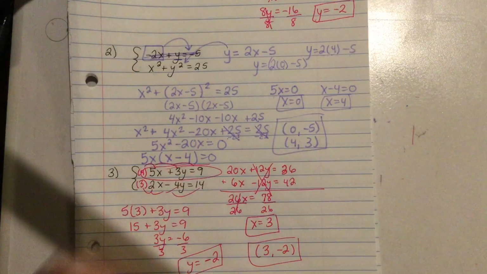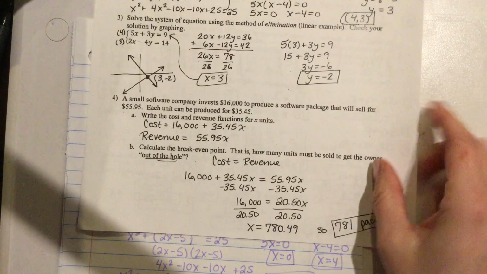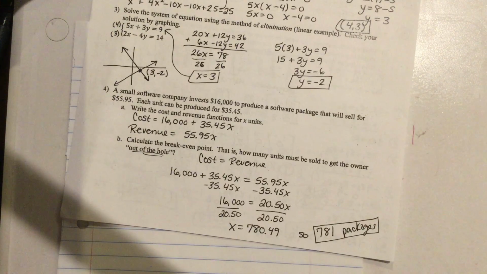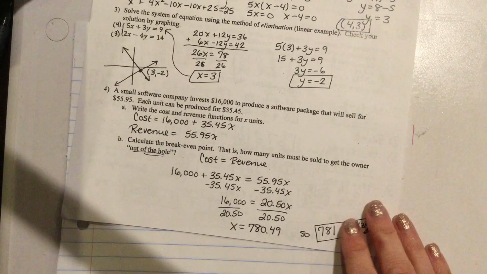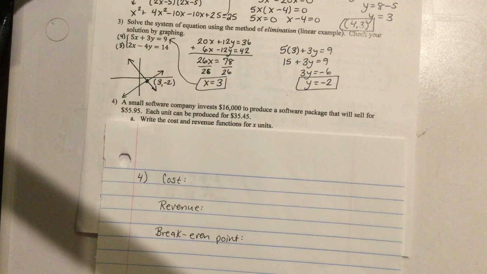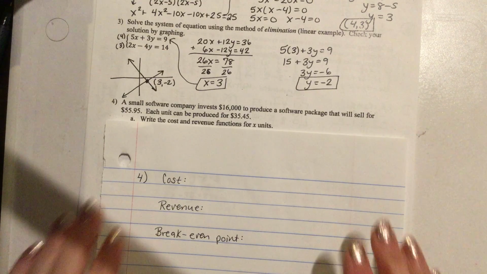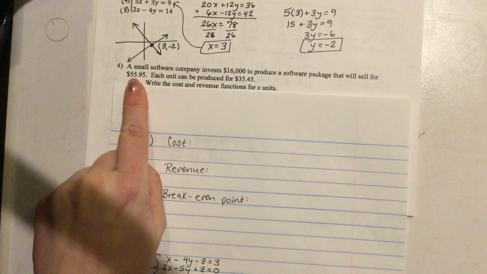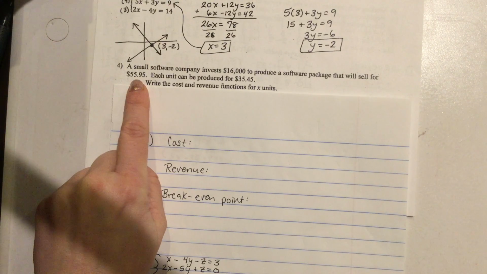Okay, now when we look at number 4 on this review, this is a problem that you really need to make sure you understand if you are ever planning on going into business. So it says a small software company invests $16,000 to produce a software package. That's called an initial cost. That's the money you have to put up front to just start this business. You're going to make a software package that sells for $55.95. So every single time you sell one, that's how much you'd bring in.